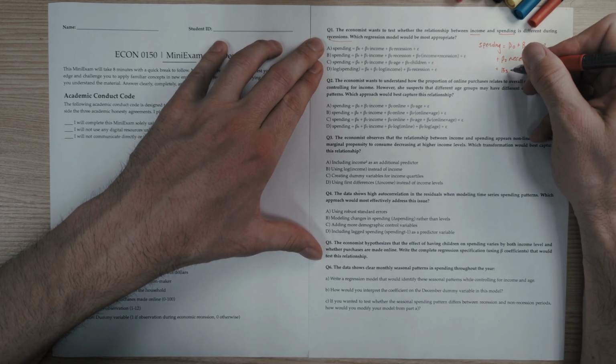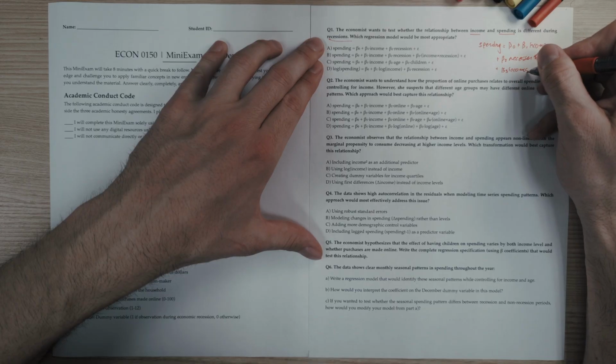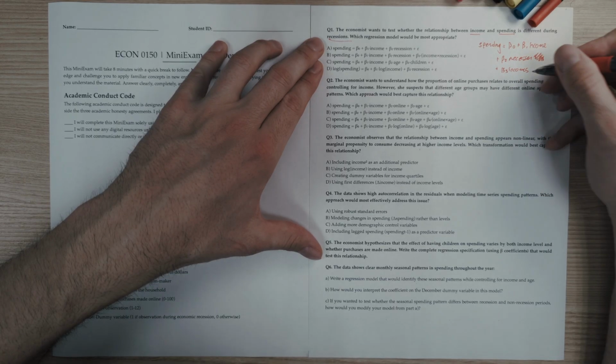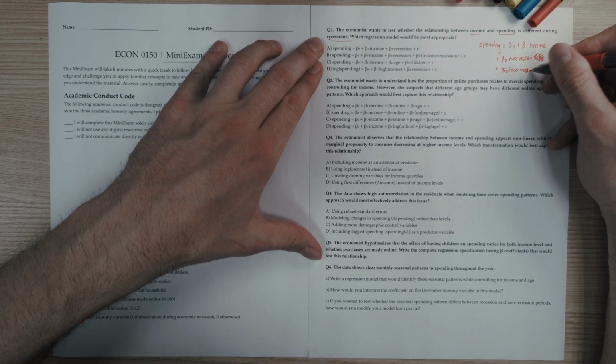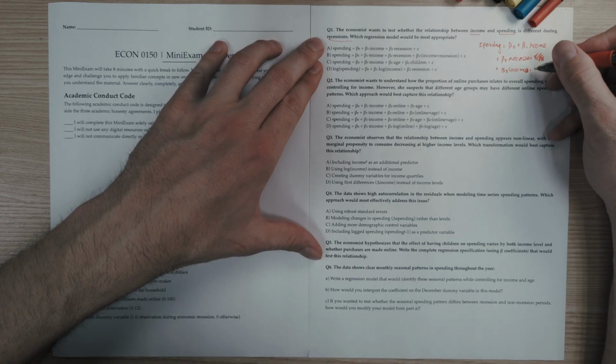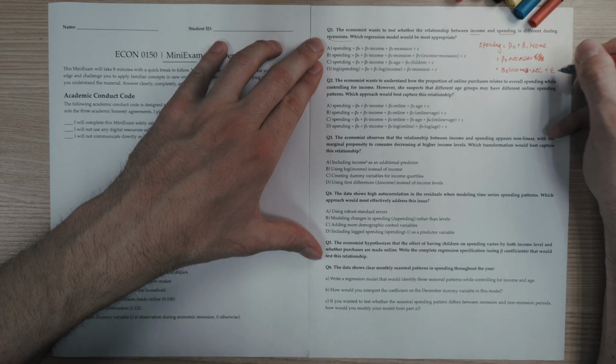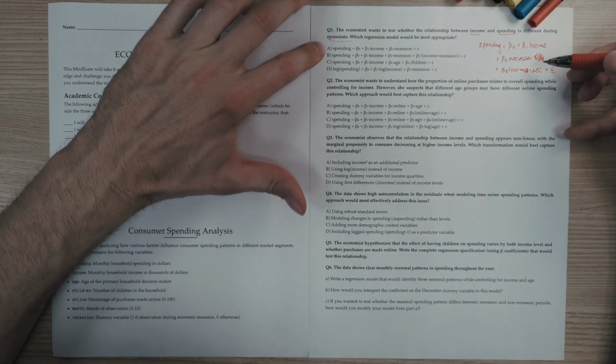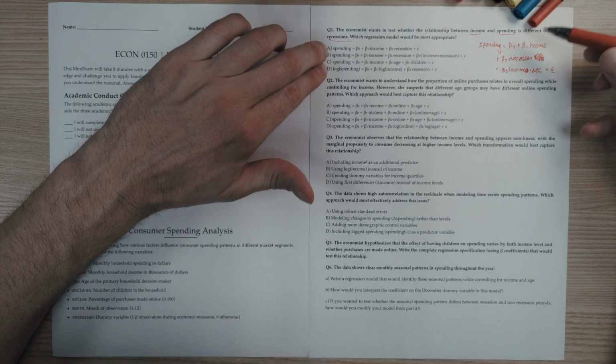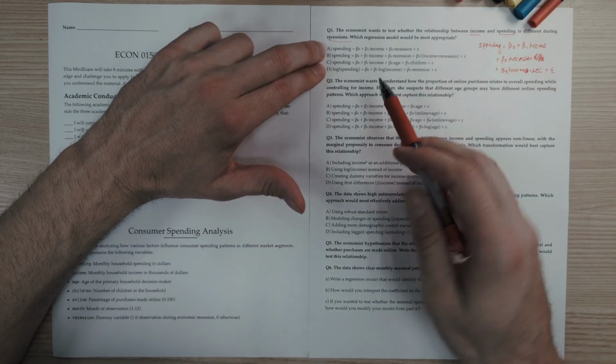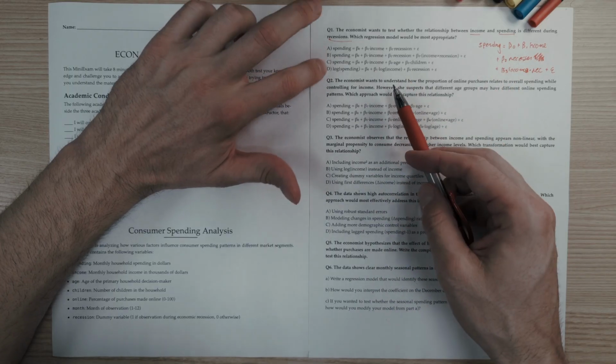So this is like with income times recession, and then we just have our error term. So this is what I would write, and then we can just check to see if any of these are available.